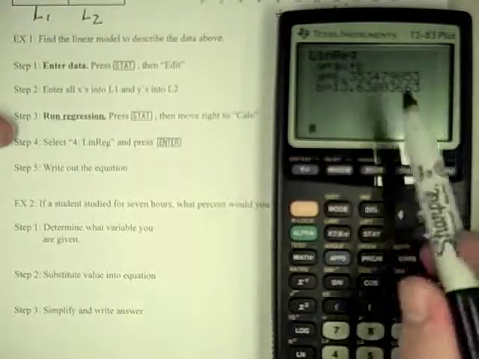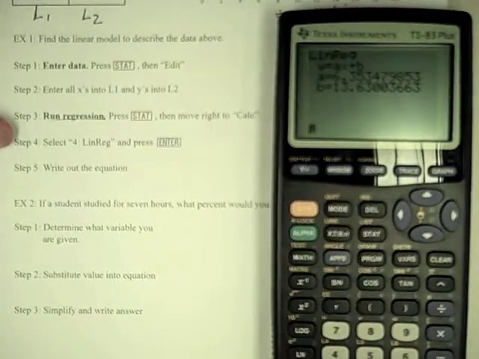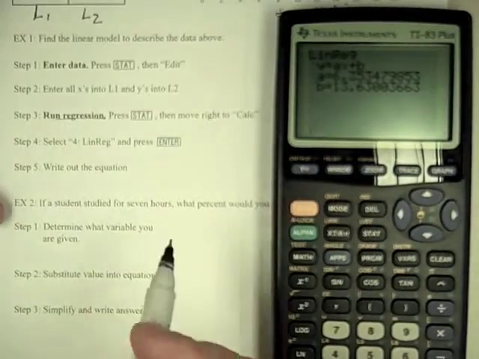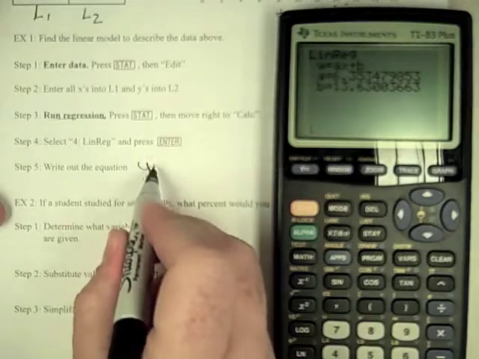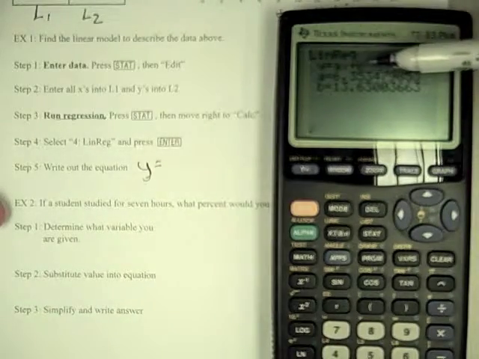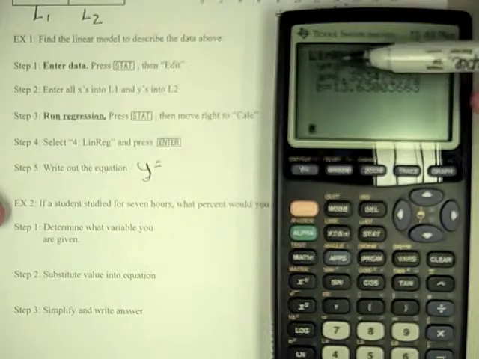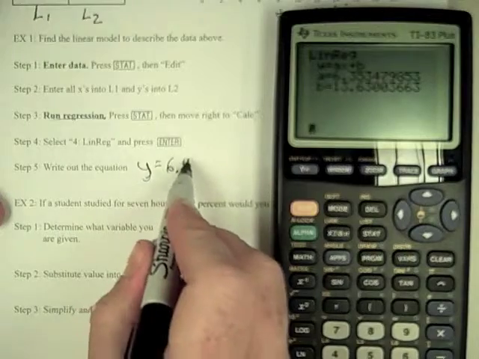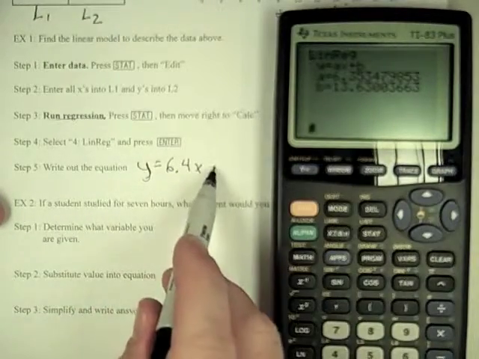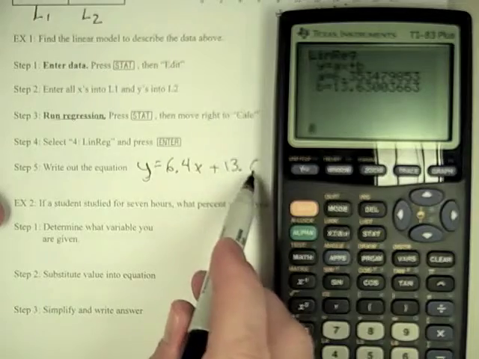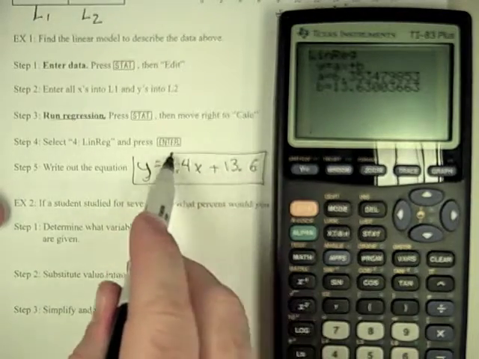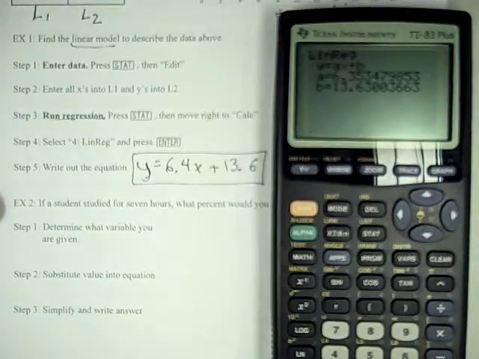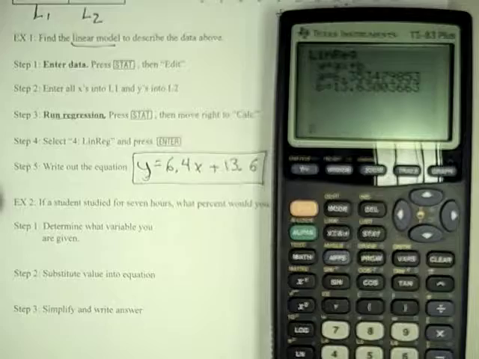Now that is not the equation of a line, but it is the calculator's way of telling us how to write the line. I'd like you generally to round to the nearest tenth. So we would get y equals, and then the ax plus b here is basically the same thing as mx plus b. The a here is 6.4, so 6.4x plus 13.6. And that is the equation of your line. That is the line of best fit, or the linear model. Remember, model means equation, to describe the data.